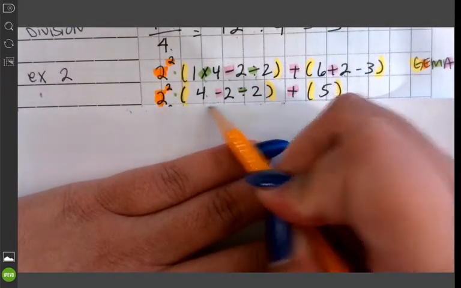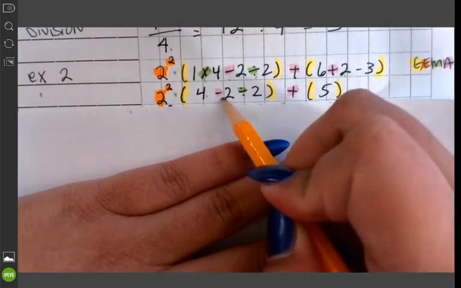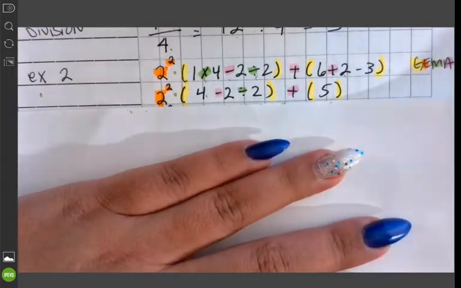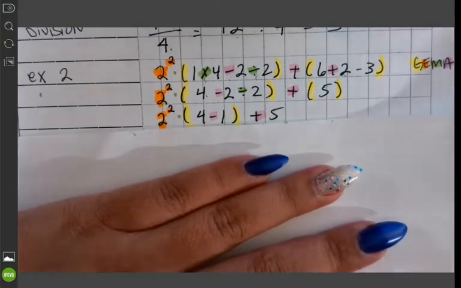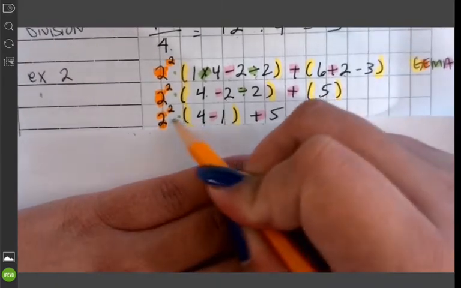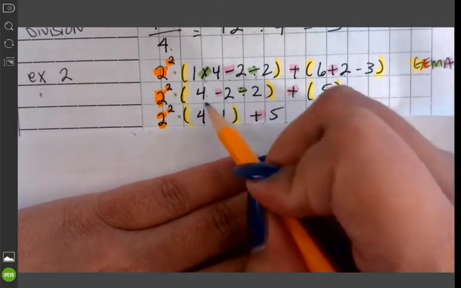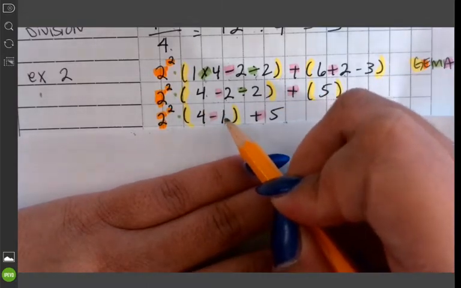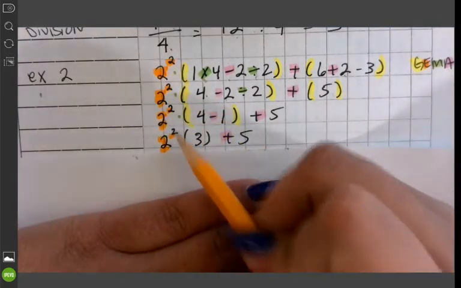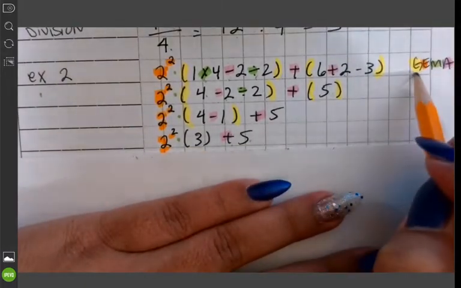Within this group, I have 4 minus 2 divided by 2. Division comes before subtraction, according to Gemma. So I have to do 2 divided by 2 first, which is 1. So now I've got 2 squared times 4 minus 1 plus 5. 4 minus 1 is 3. Right, we're not done with this group yet. So now I've got 2 squared times 3 plus 5. Groups are done. Thank God.